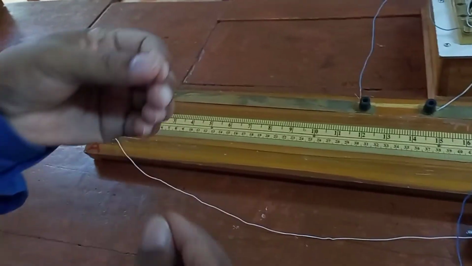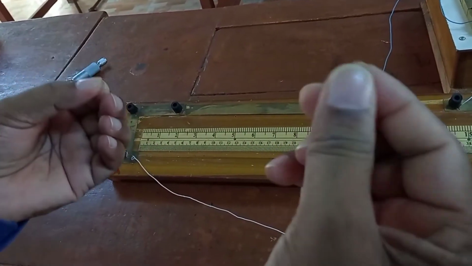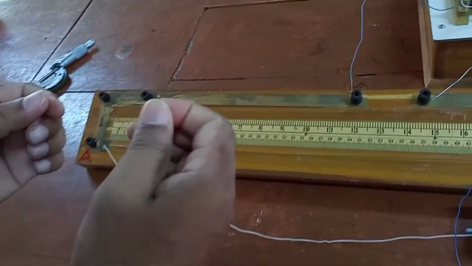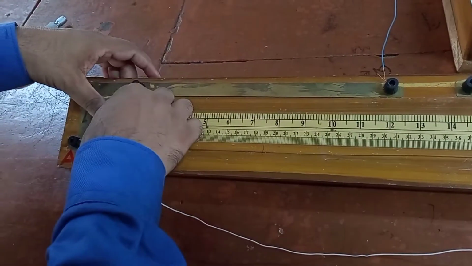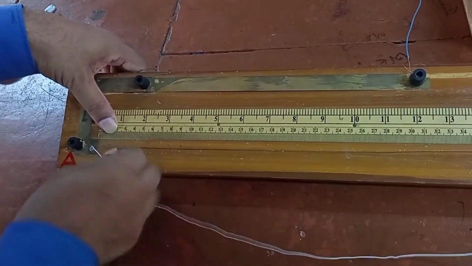Dear student, the wire is very thin, so we have to be careful to measure the length and radius of the wire. First we are going to measure the length. Here the wire is placed at the 0 mark of the meter scale and pressed tightly.